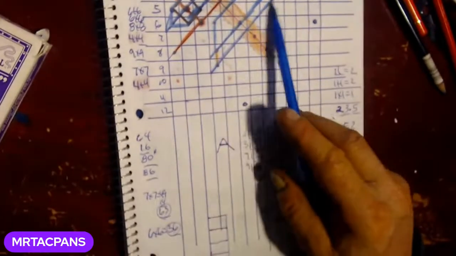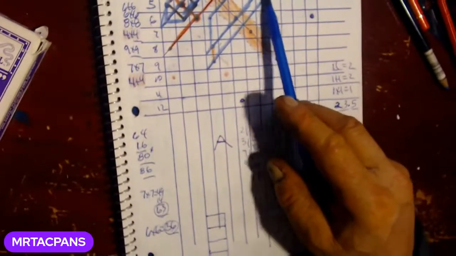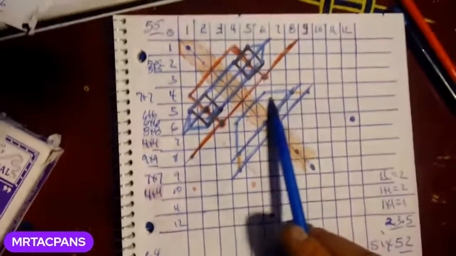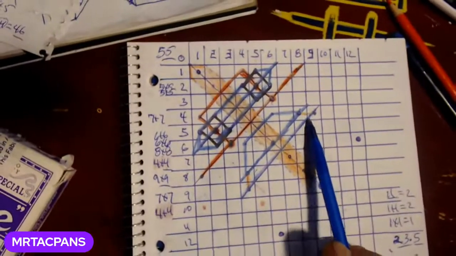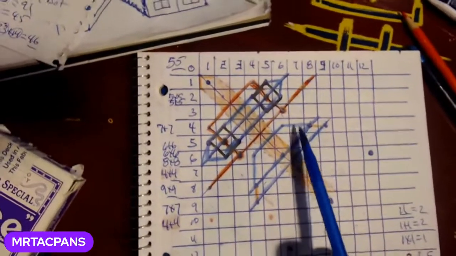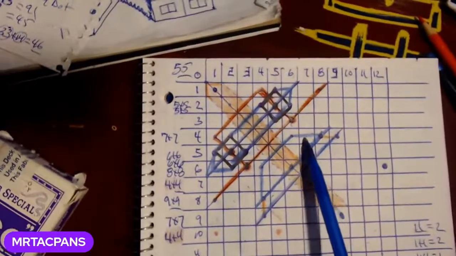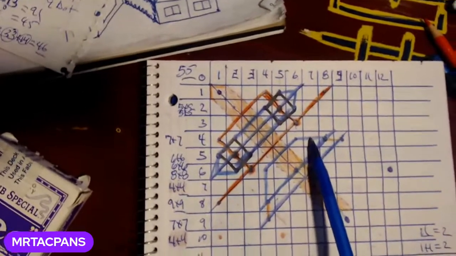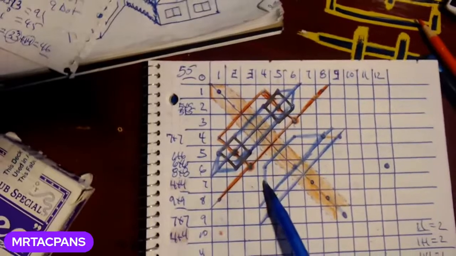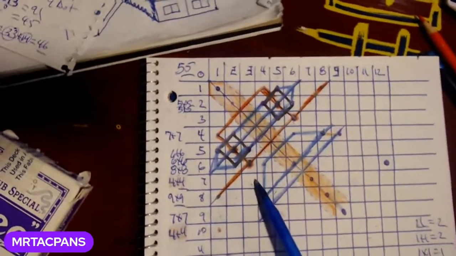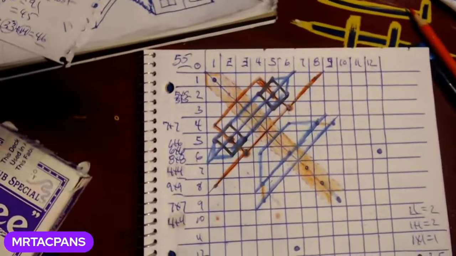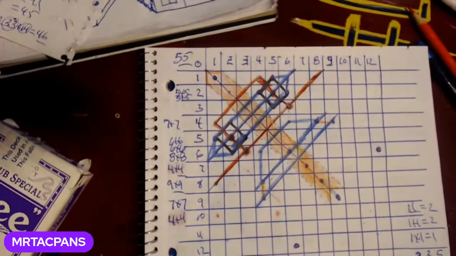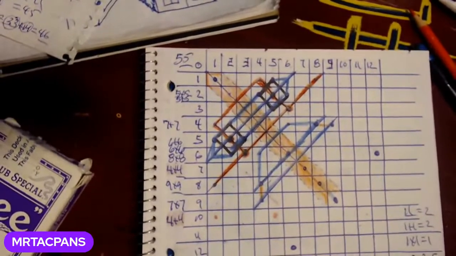What else do we have? 4. No, 4 is occupied all the way. Look at that occupancy rate. Maybe if I didn't put that connecting line, maybe I shouldn't have put that connecting line. We get 7 and 4, 7 and 3. Do I have the 7 and 3? I got the 7 and 3. I don't have the 7 and 4.